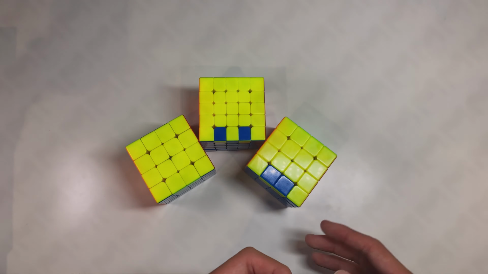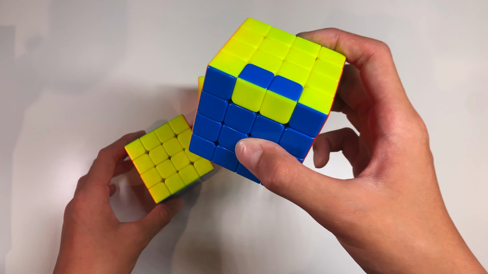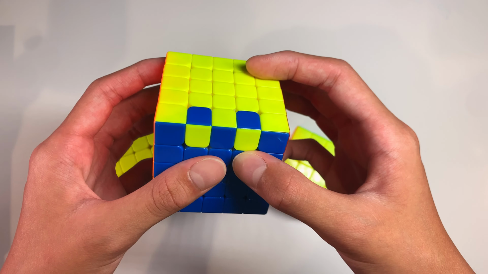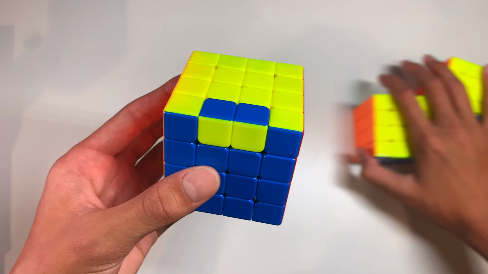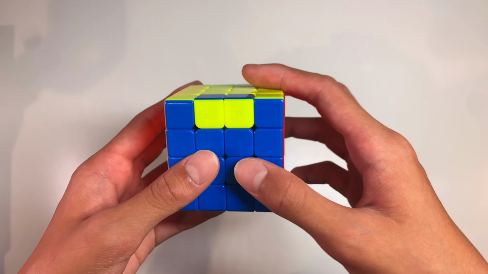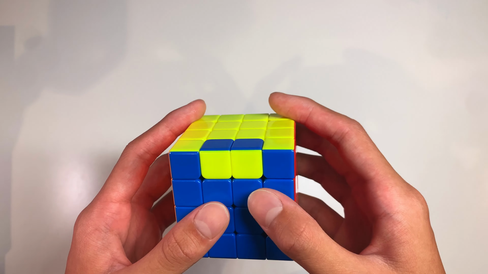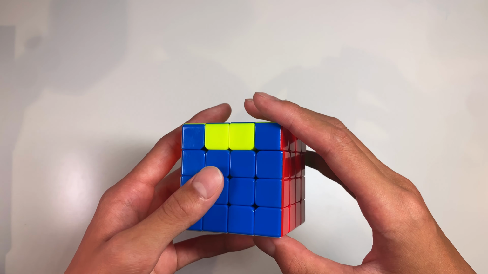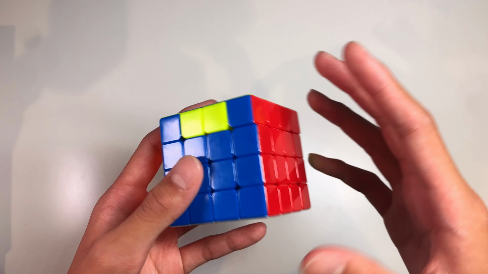Hey everyone, today I'll be showing you the parity algorithms for 4x4 OLL Parity, 4x4 PLL Parity, as well as 5x5 Edge Parity. So starting off with 4x4 OLL Parity. This is one of the most difficult algorithms to learn because it looks really long. Plus this is probably one of the first parity algorithms you'll learn, as the 4x4 is the smallest big cube.